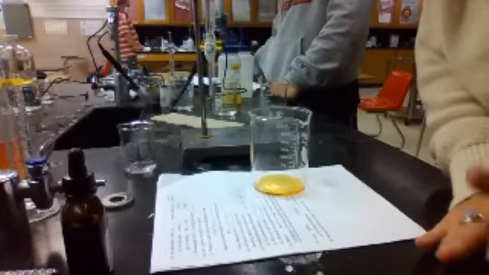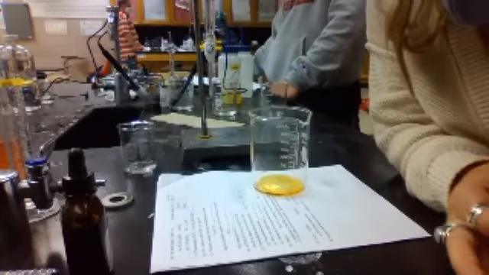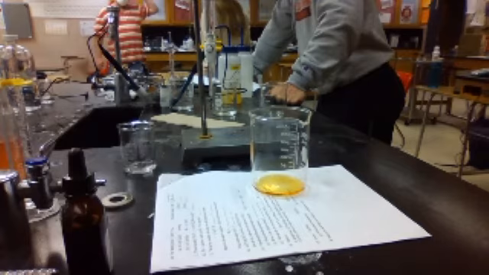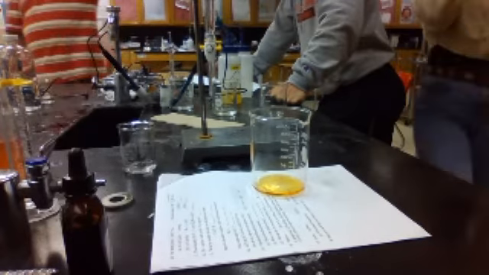Well, find it because I need it. When you guys find it, let me know, because then I can start doing the base part. Wait, Mr. Jackson, how do we get from H plus to molarity? H plus is the molarity of the acid, because it's a strong acid. Okay, so H plus is the molarity of the acid.